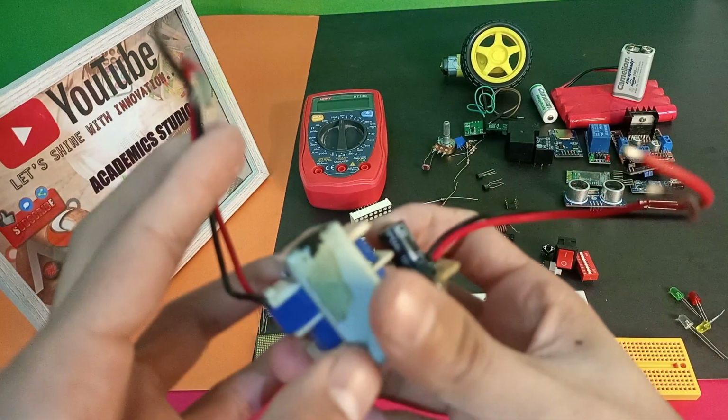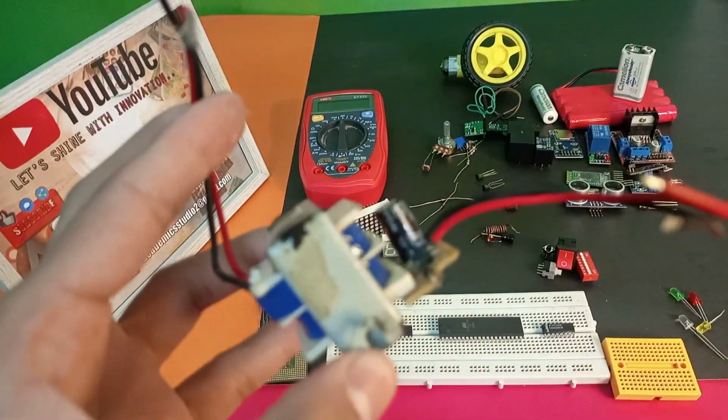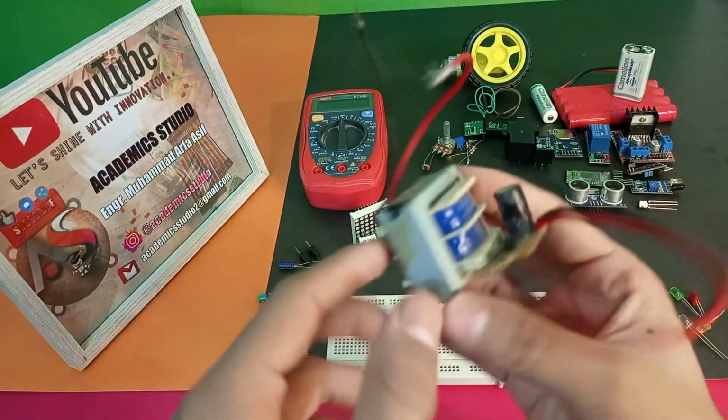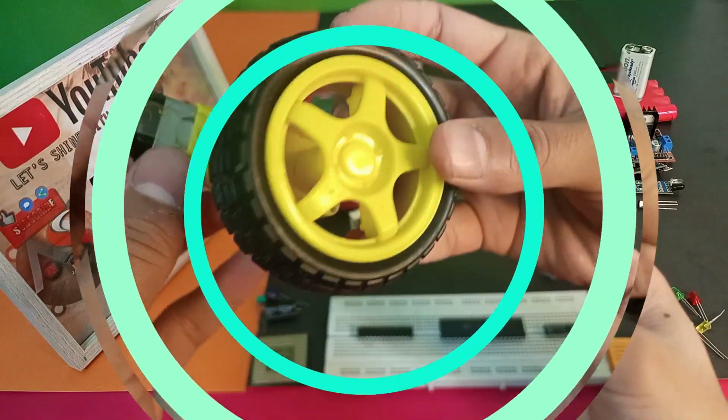On the other hand, you will see a small circuit consisting of diodes and capacitors. This circuit is actually a rectifier that will produce 9 to 12 volts of unregulated output.